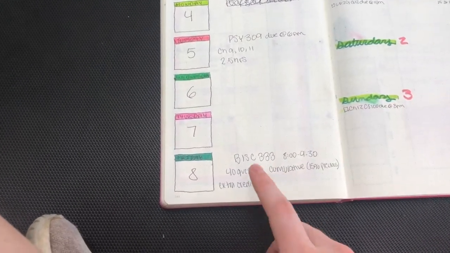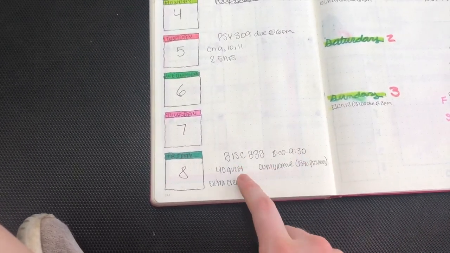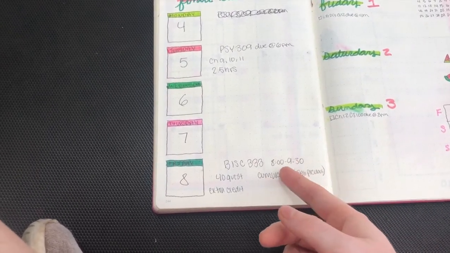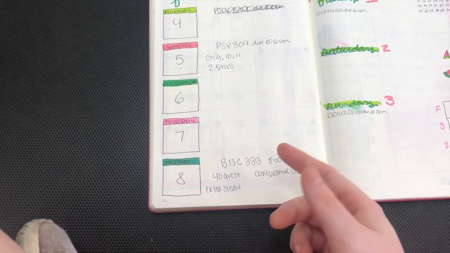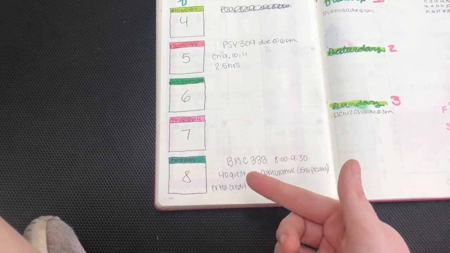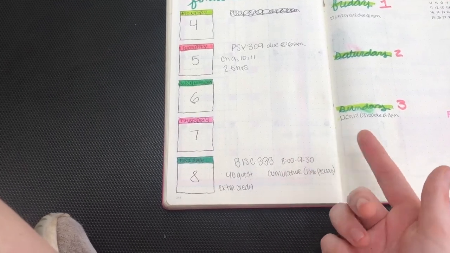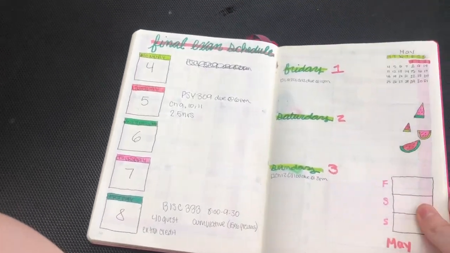And then for example, for my biology class, I have the same information. It's a cumulative exam. It's 15% previous information, so I could do the math if I wanted to because I know it's 40 questions. And then I also wrote that there's extra credit, so I know that I can get it done by Friday. So that's what that is.